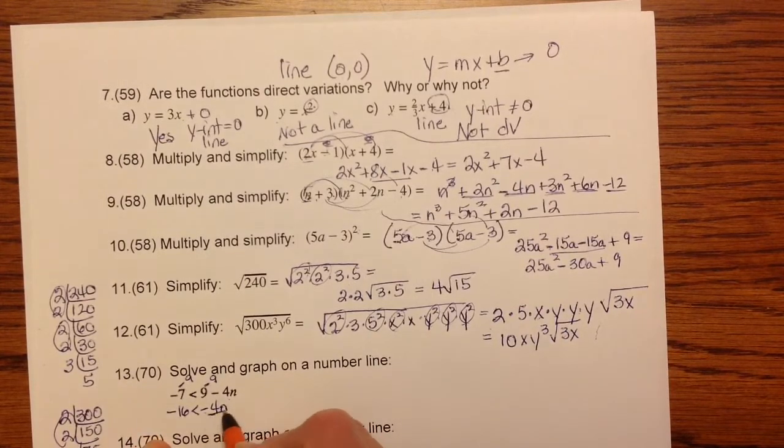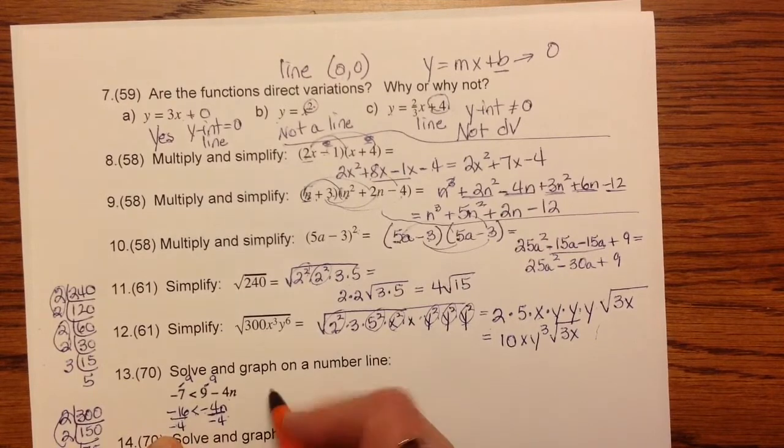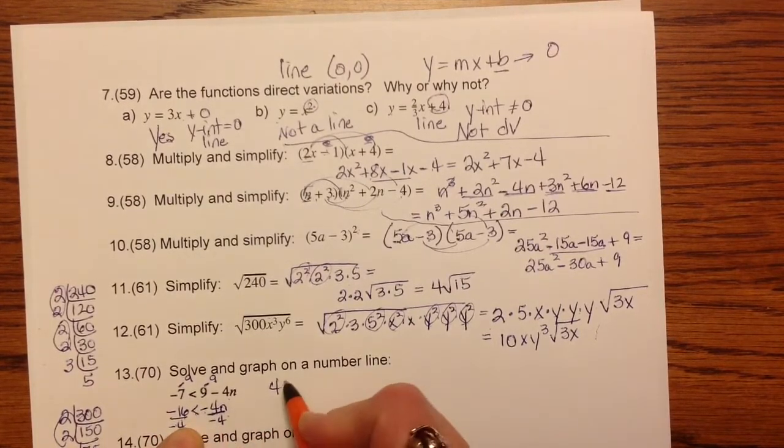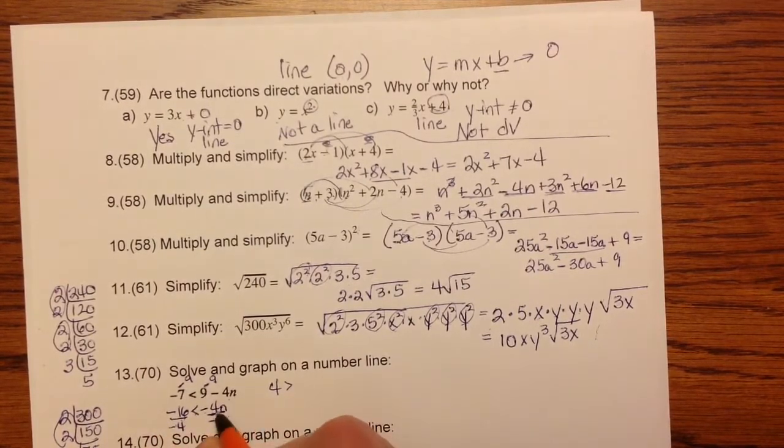And then I need to divide by negative 4. Now, dividing by a negative will reverse this inequality. Everything's going to stay where it is. That's going to be a positive 4. That's going to reverse. I normally do it underneath, I just don't have room. And then I have my n here.